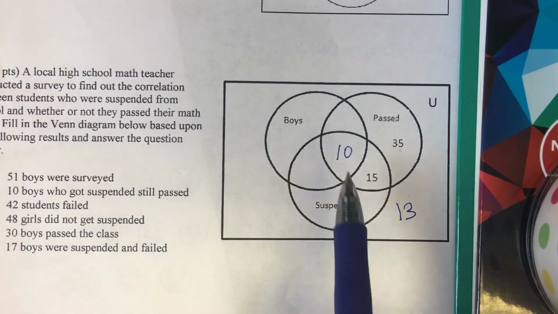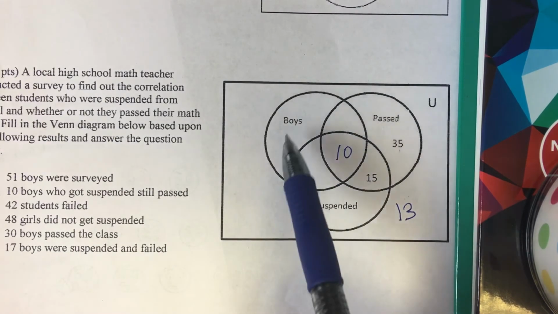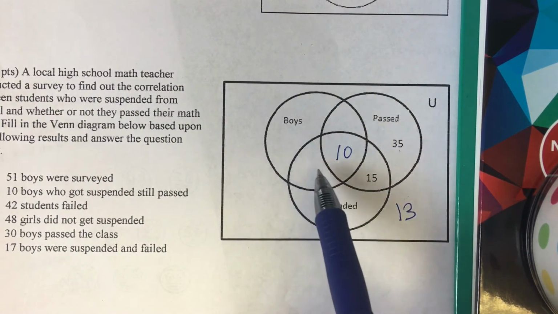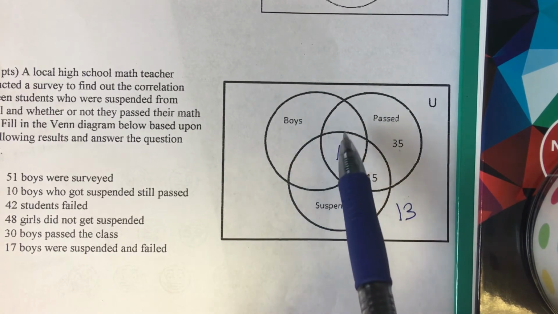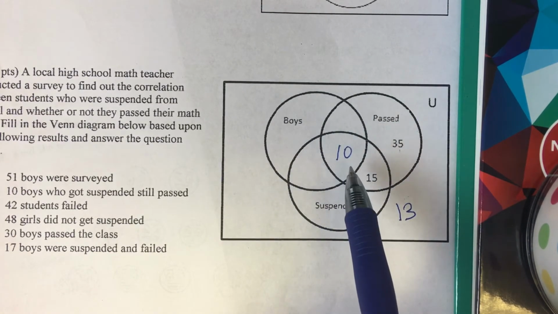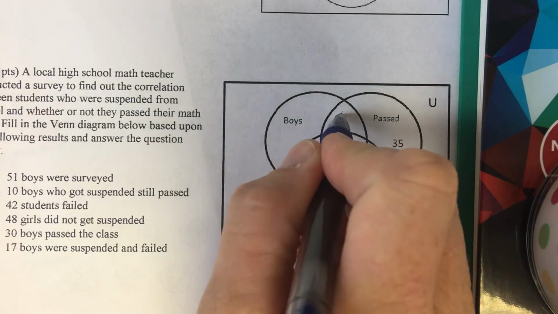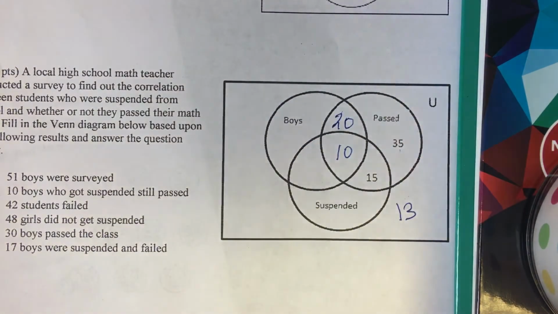30 boys, so we've narrowed it down to these 4 right here, passed the class. So out of these 4, we've now narrowed it down to these 2. I already have 10 boys who've passed. I need to add my 20 right there.